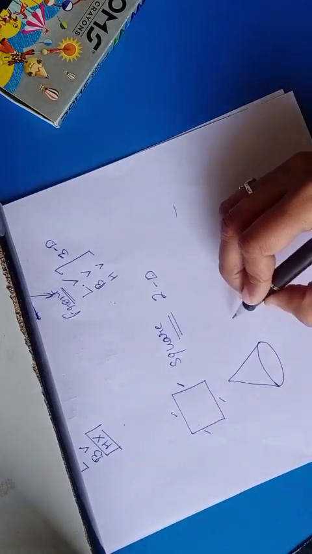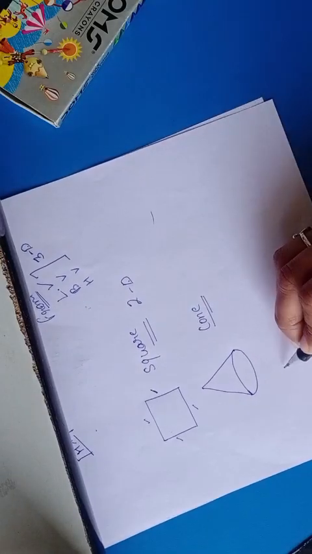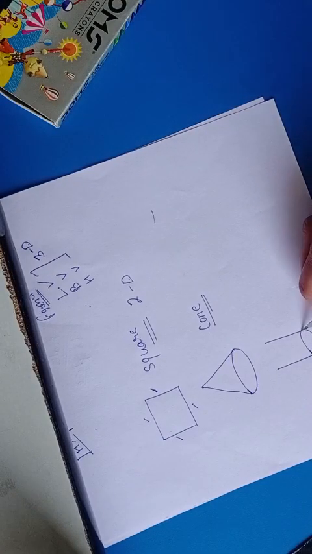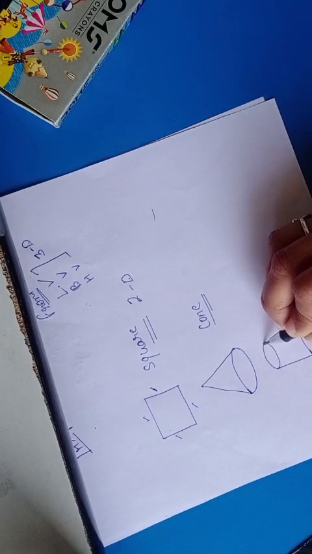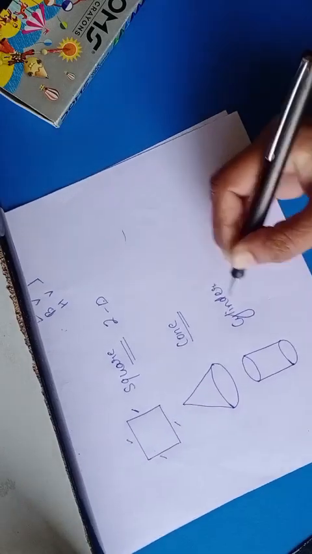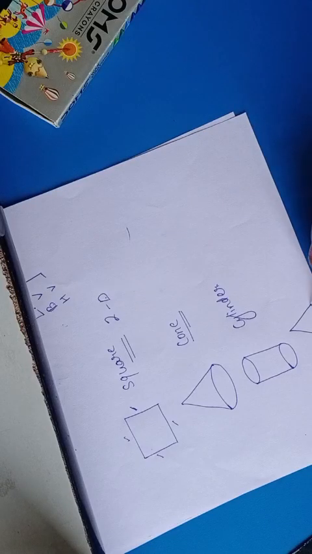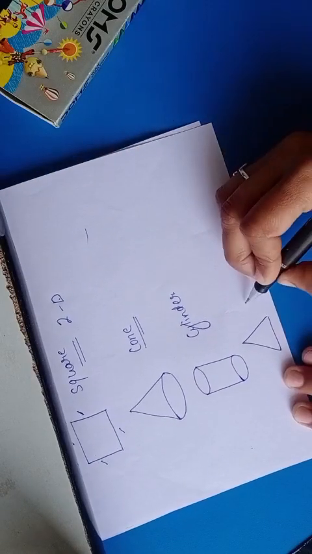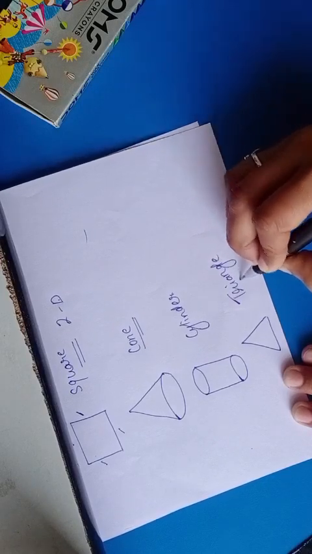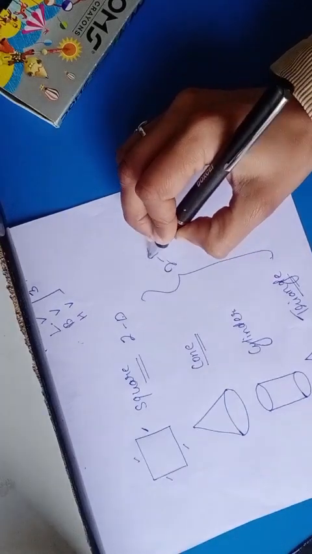What is the name of this figure? Cone. And if I draw this type of figure, it is called a cylinder. What is this? This is a cylinder. And if I draw this type of figure, what is the name of this figure? This figure is a triangle. These are all 2D figures.